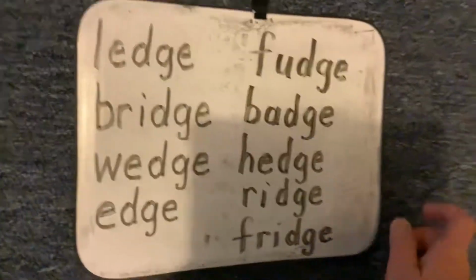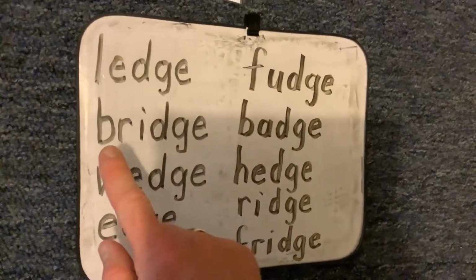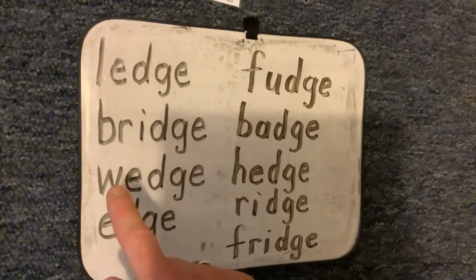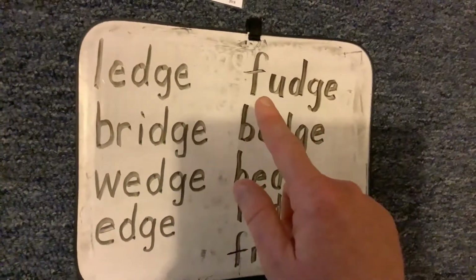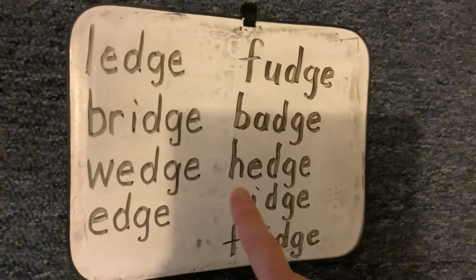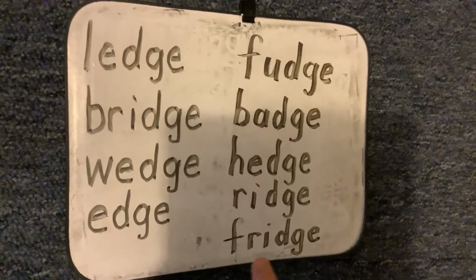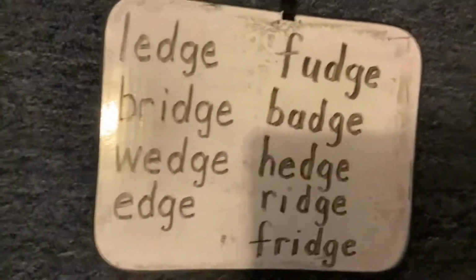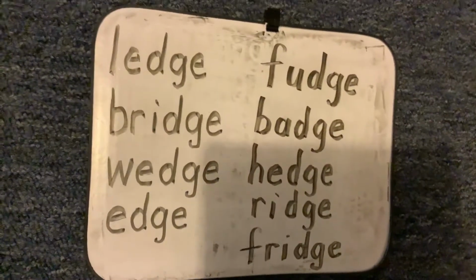All right? You echo me. Here we go. Ledge, bridge, wedge, edge, fudge, badge, hedge, ridge, fridge. So that DGE works together for one sound, j.